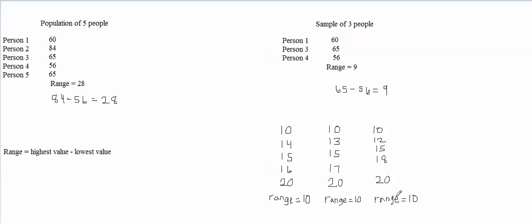It'll just stay the same. In other words, it's possible for different sets of numbers that have different amounts of spread to all have the same range, and the range isn't showing that.